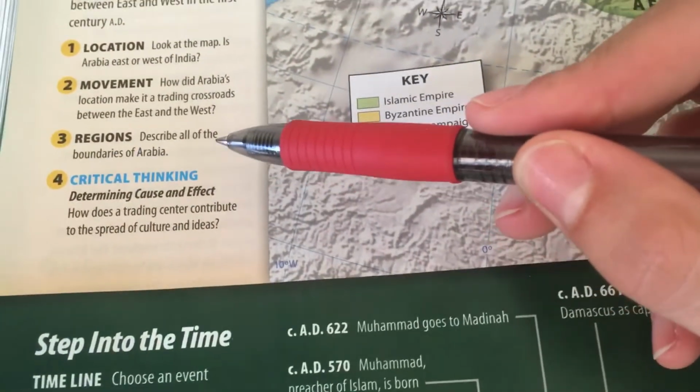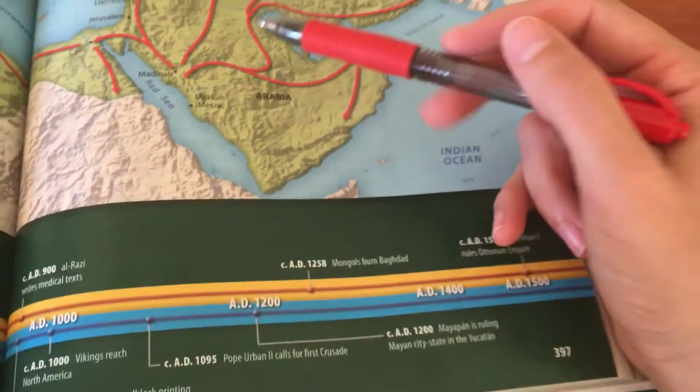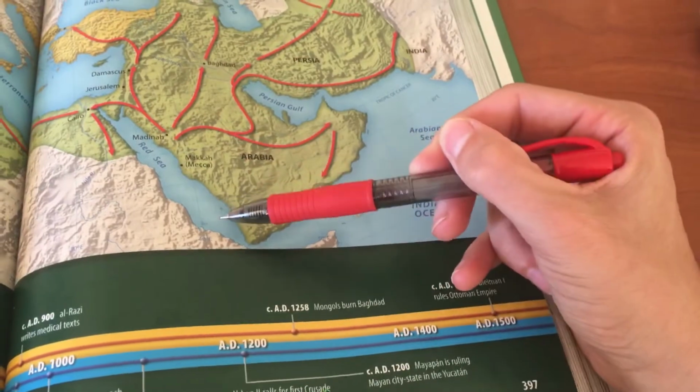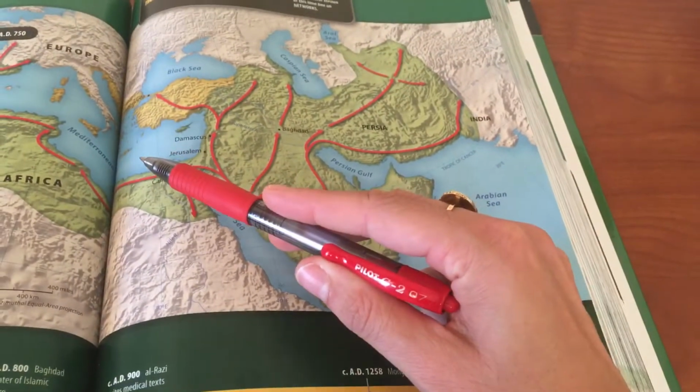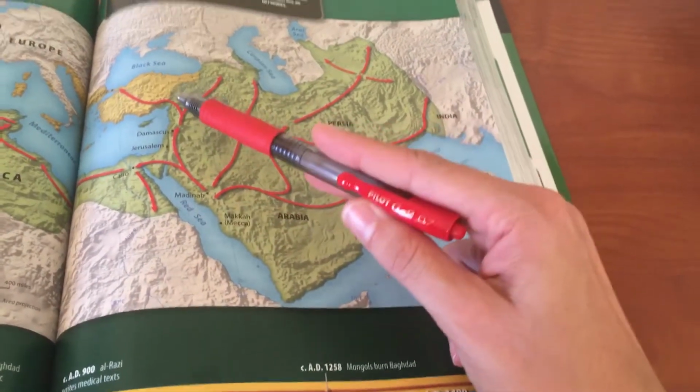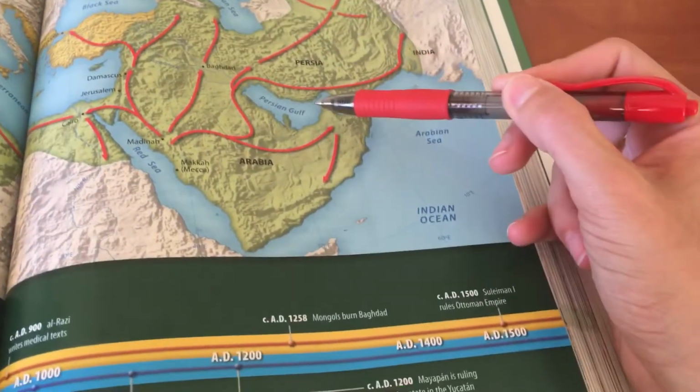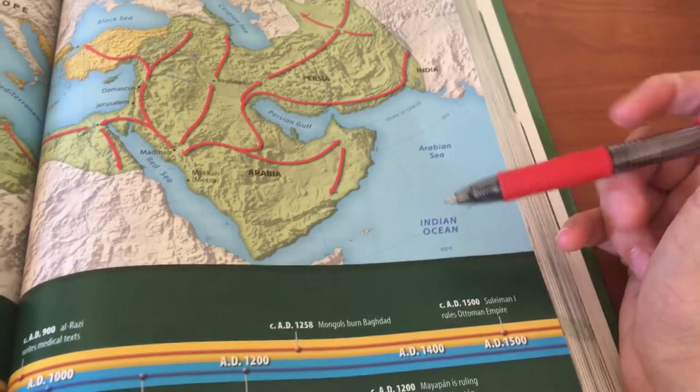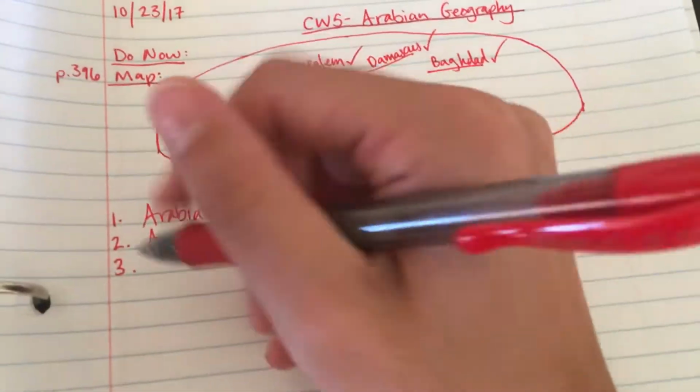Let's take a look at question 3. Question 3 says, describe all the boundaries of Arabia. Okay, so we're talking a lot about Arabian geography here. Well, we see that one of the boundaries is the Red Sea. Up here it's the Mediterranean Sea, the Black Sea, the Caspian Sea, and the Arabian Sea. So I can put all of these different seas as boundaries.